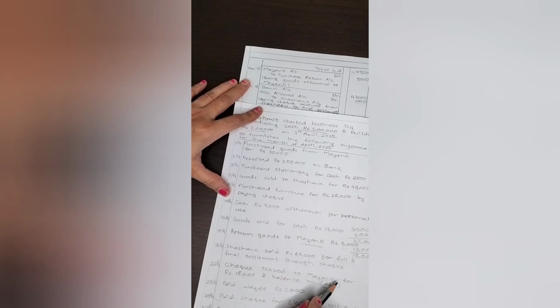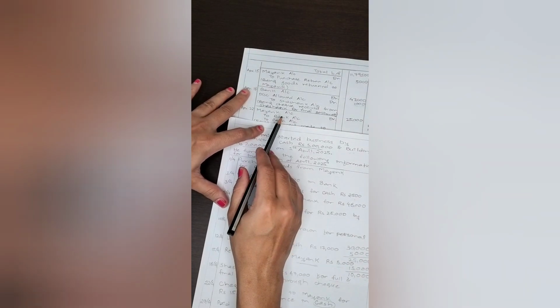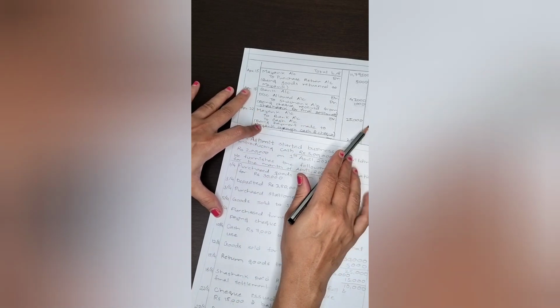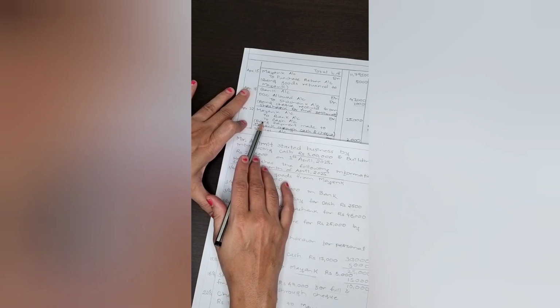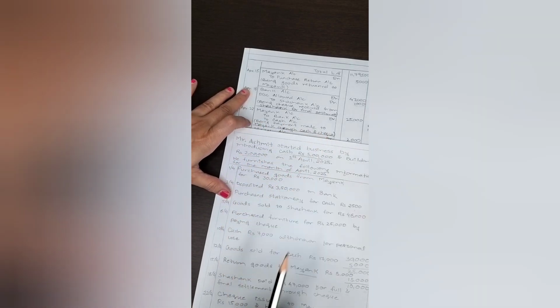So we have issued a check to Mayank worth rupees 15,000 and balance in cash, meaning 10,000 we have given him in cash. Now Mayank was our creditor, our liability is getting reduced. So we will debit Mayank account. Now our two assets are reducing, bank and cash. We will credit them by 15,000 and 10,000, being payment made to Mayank through cash and check. Okay.